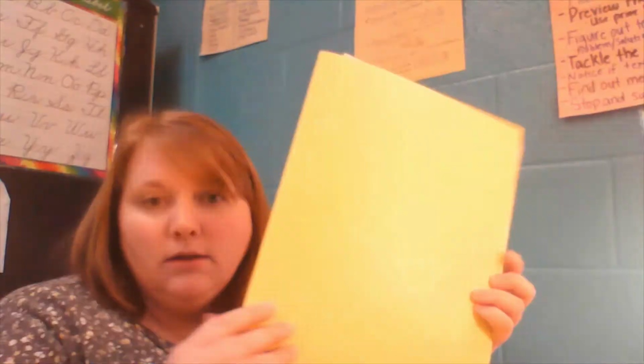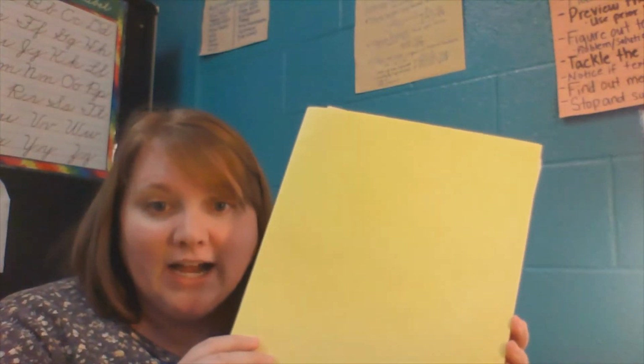And then I have a folder for, this is my RTI folder, and it is for my student. I just have one student currently, but I could have a paperclip, or one student on one side, one student on the other side.